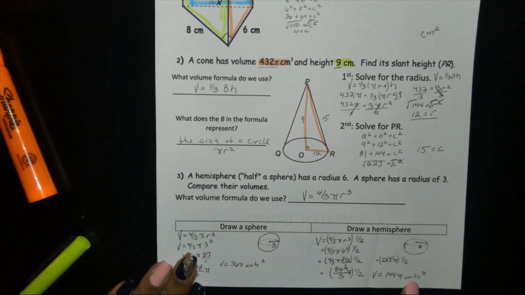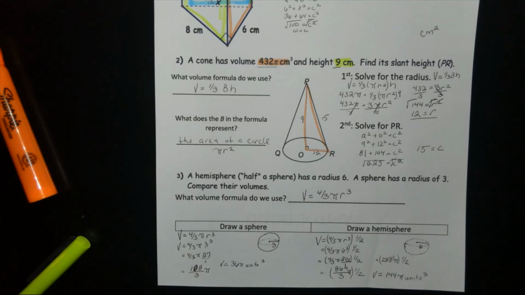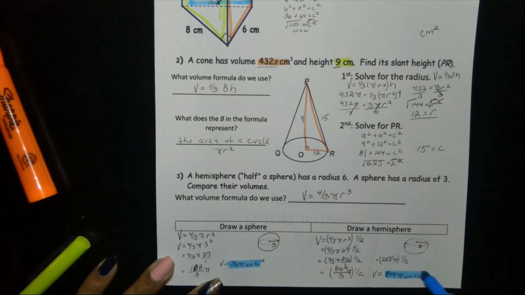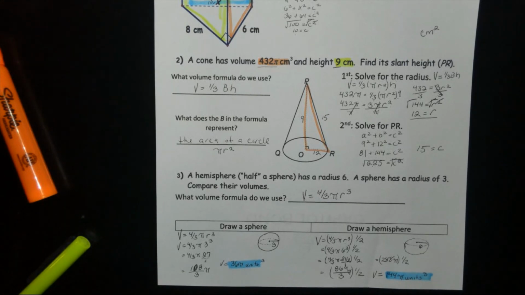Okay. So what essentially are we comparing? We're comparing the two. So we need to know how we are comparing them. Well, we can clearly see that one of them is larger than the other. So let's go with that for a comparison.